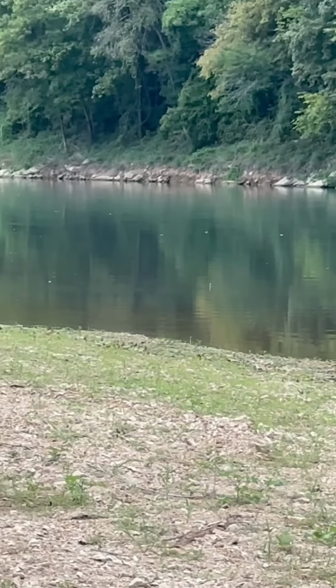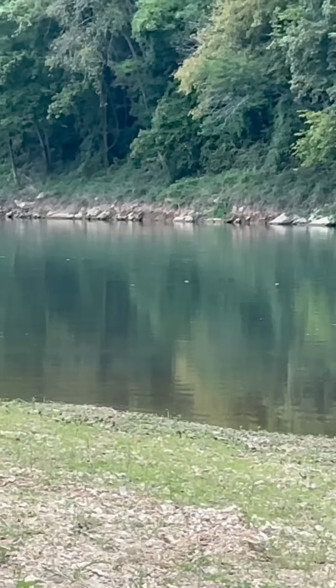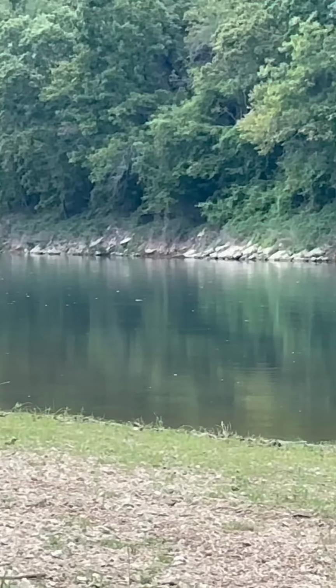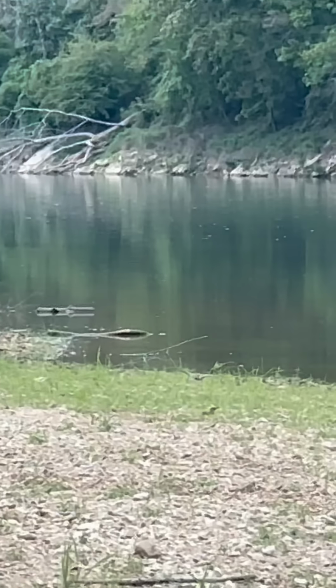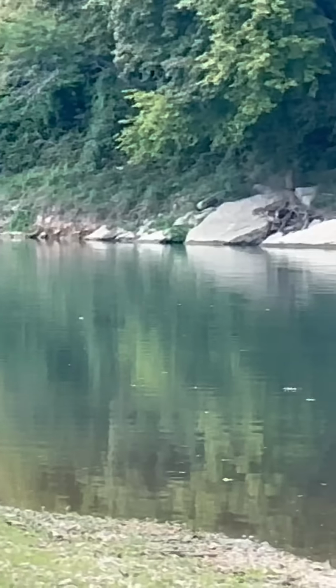Rocky bank. Look at that right there. And on the steeper side, you got a diversity. There's a laydown tree. You guys can see that laydown tree right there. And this is a high percentage area right there.